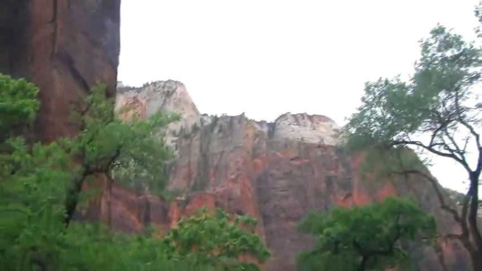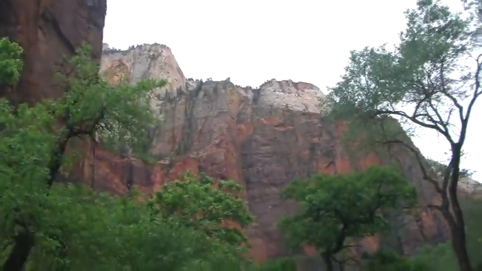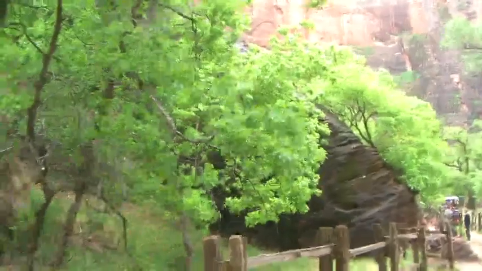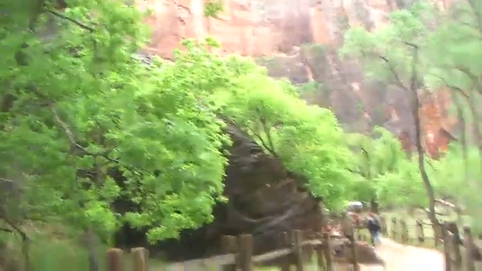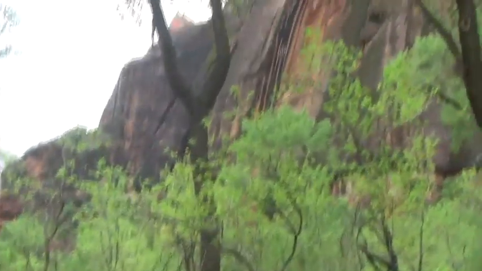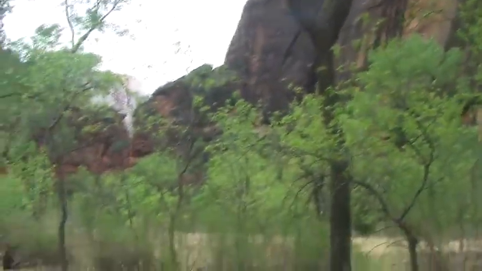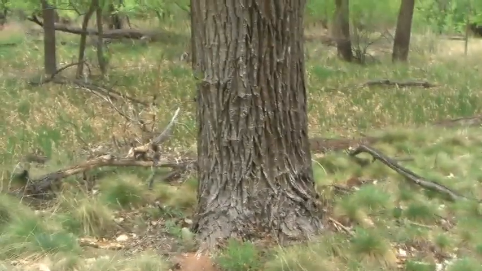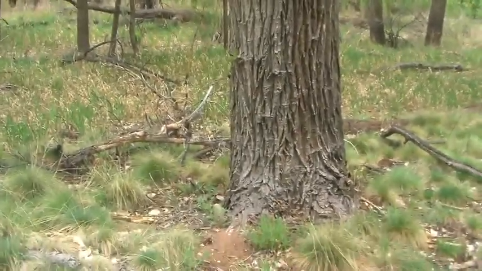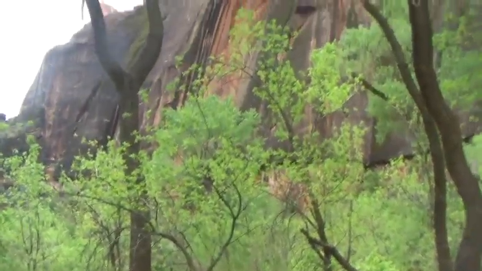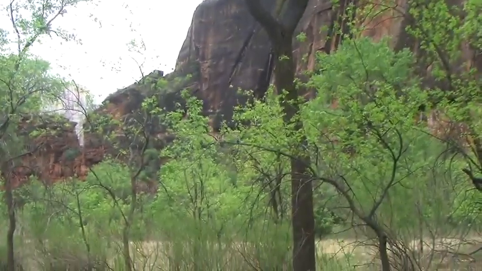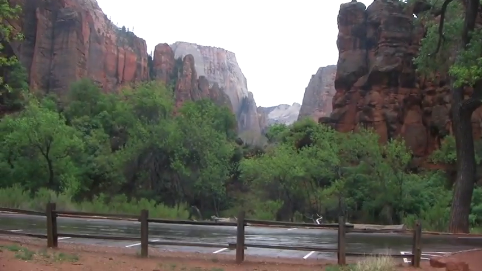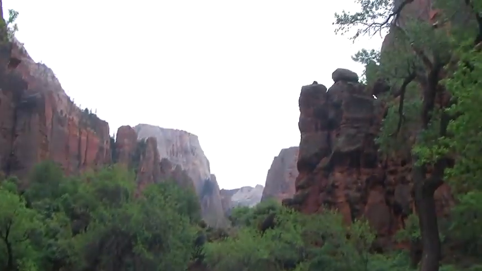You can see also on the top different types of rock provide the beautiful colors. This widened point, the road ends. The shuttle bus drops off more people to enjoy the Narrows. And you can see quite established trees with a large circumference, providing a new type of habitat. As we look further down the canyon, the river carves its way through different rocks.